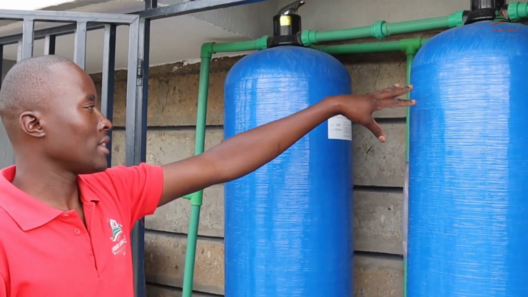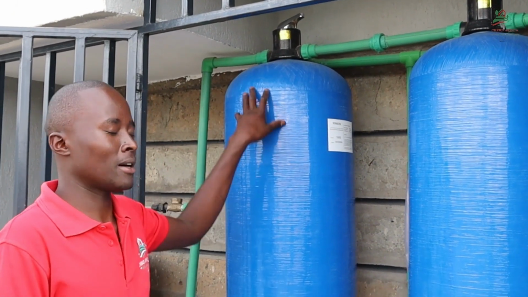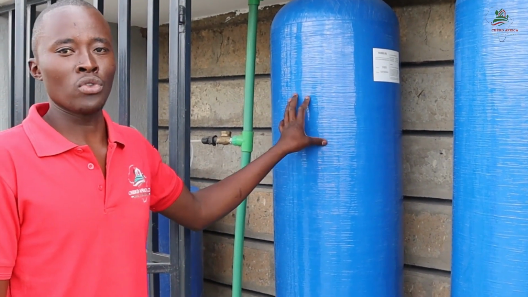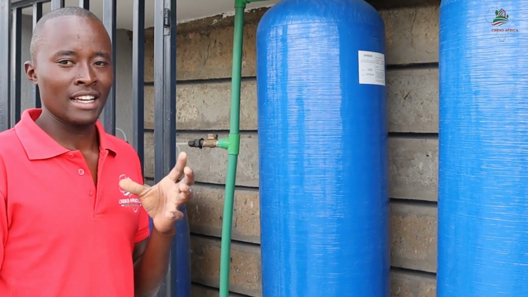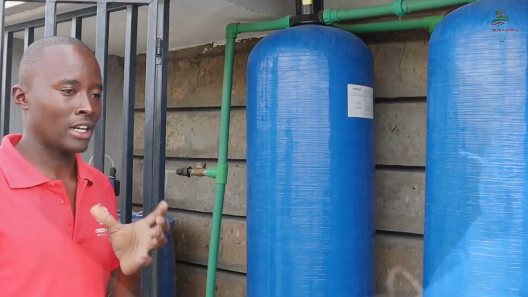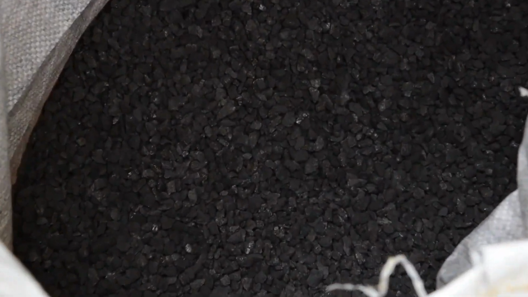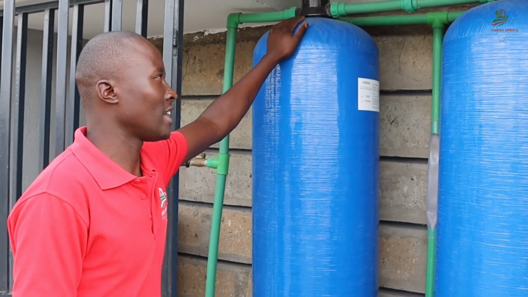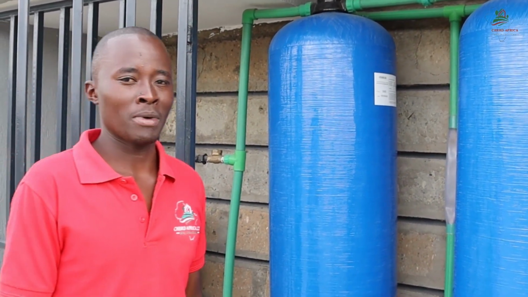Then after the sand filter, we have the carbon filter. The purpose of this carbon filter is to remove the color, the black color, in that water. This one is filled with coal carbon, which is why it's called activated carbon. On this stage, there are several exercises which are normally done.